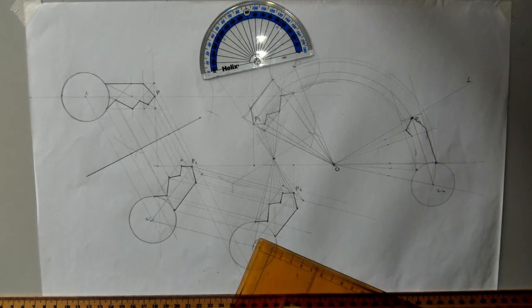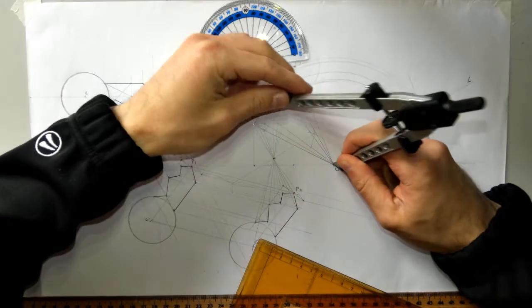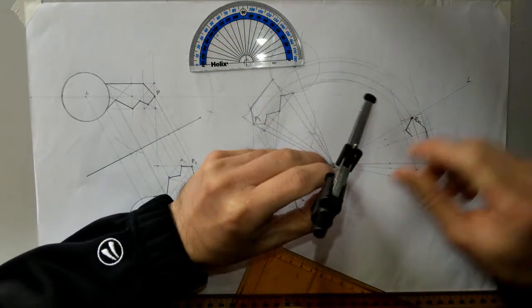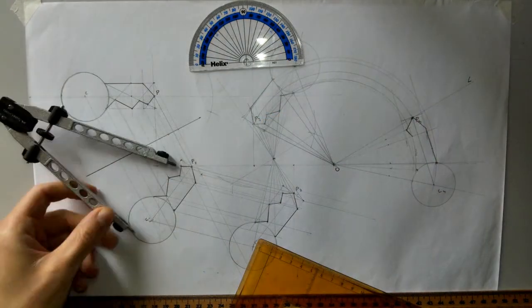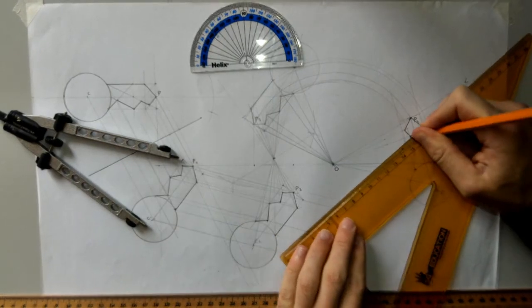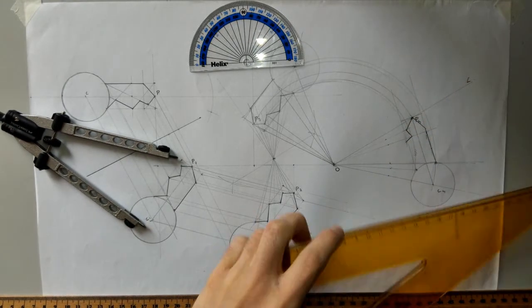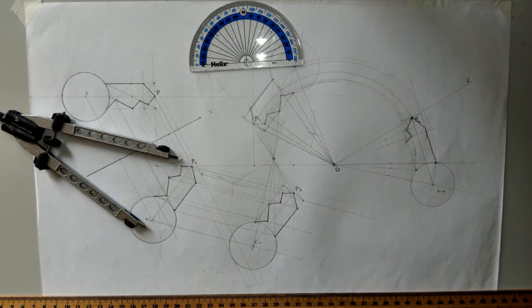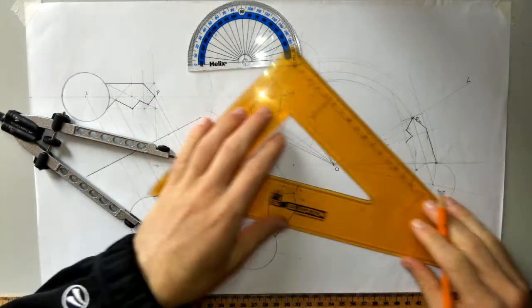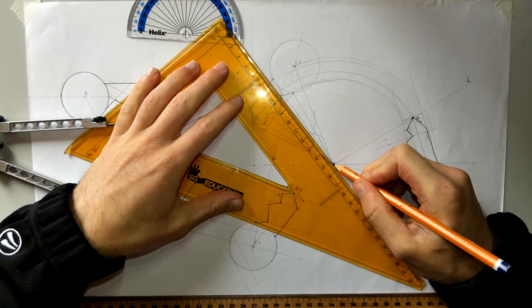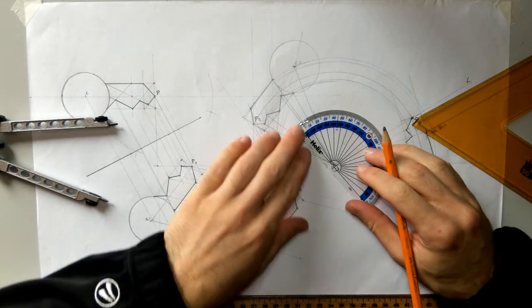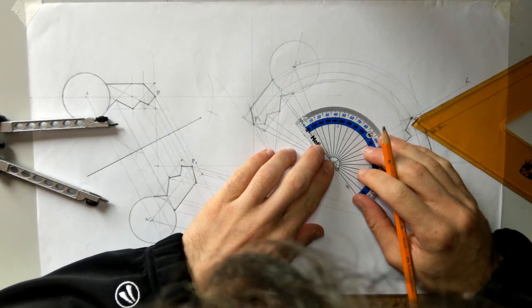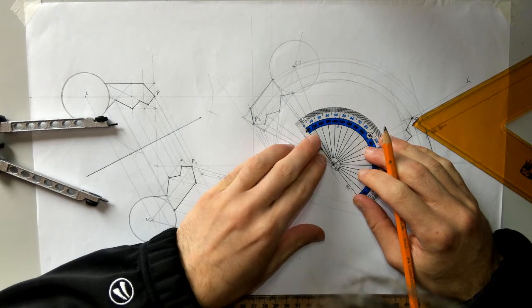So what I can do is I can just very simply rotate that around into position. So we're going across there, that point. So it just crosses there, and then the last one I need to do is just this point here. So rotating this one around 125 degrees.